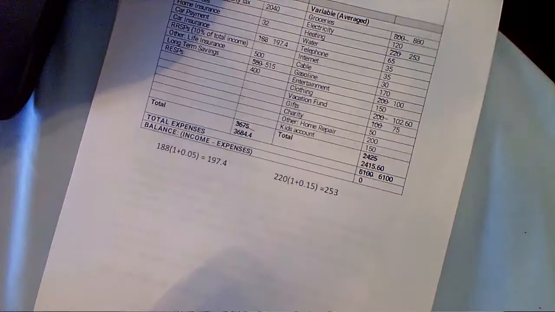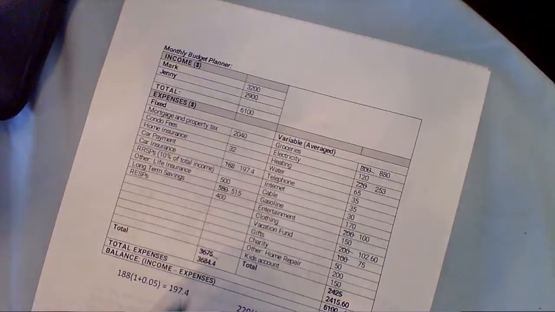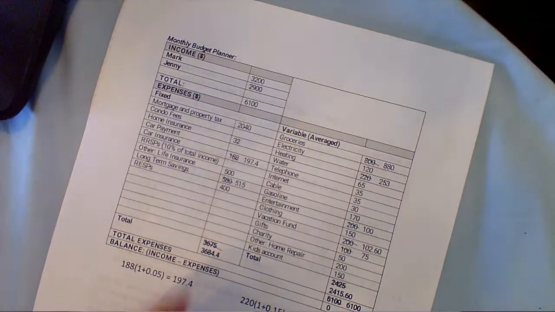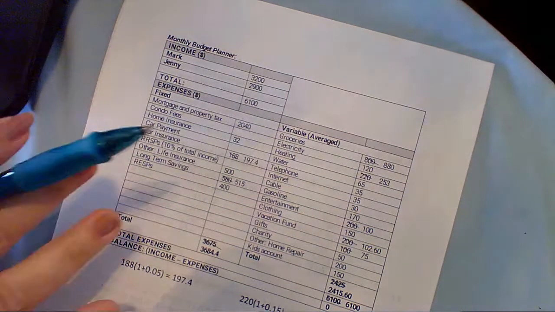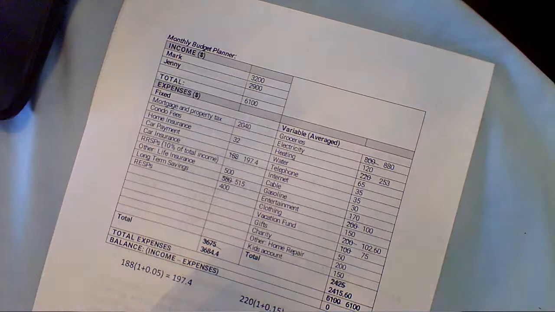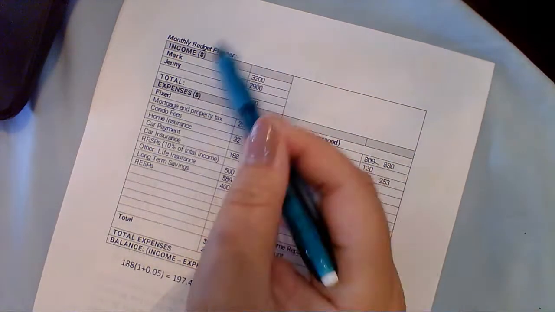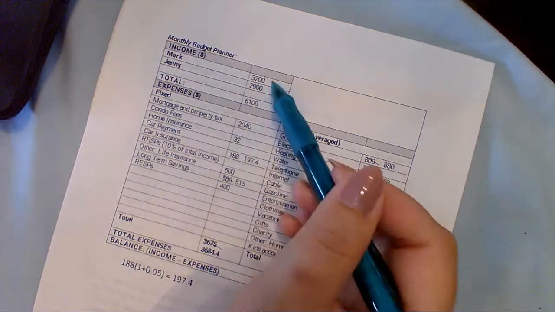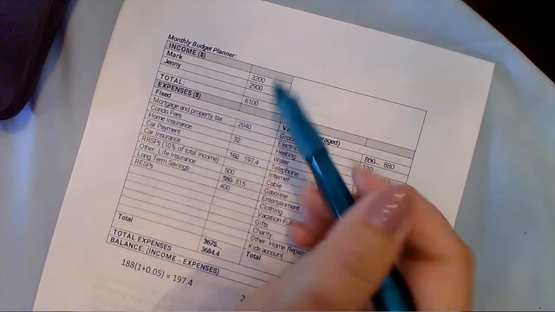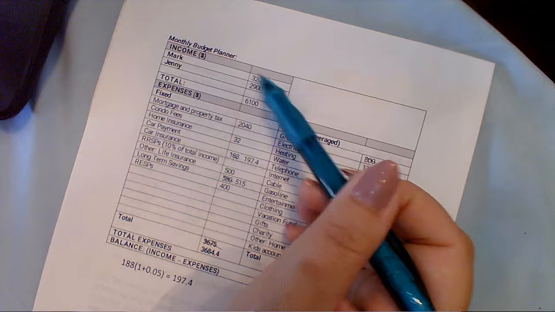Okay, so let's look at this typical budget. So this is the one that's filled in for these people, but I gave you a blank one. And this is the way it's going to be set out. So again, up here for the month, you can see what they make, what they bring in. So this is the money that comes in. So Mark, $3,200 a month.